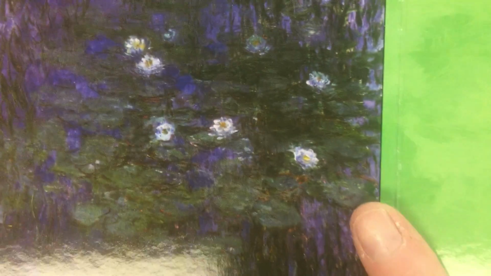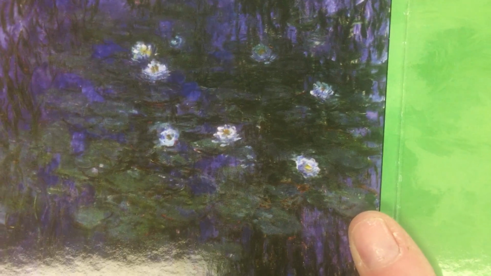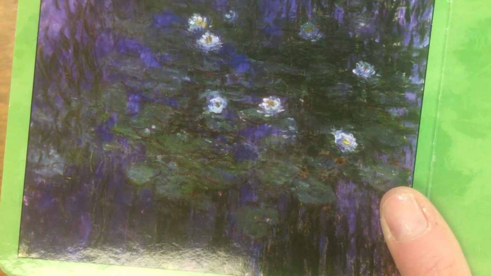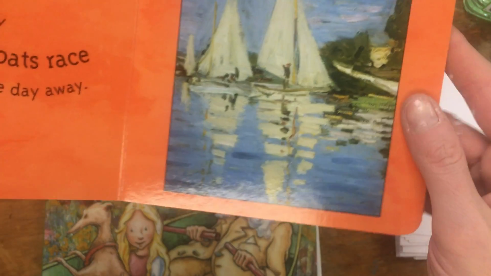Now, because he was an impressionist, he used various brushstrokes, and all those brushstrokes came together to create the look of water. If you look at this water down here, he just didn't use the color blue. He used purples, light blues, some greens to create the look of water. If you look at this picture, look at the water closely.